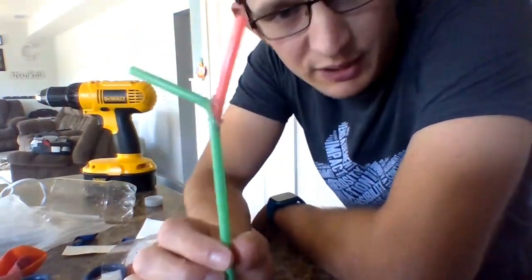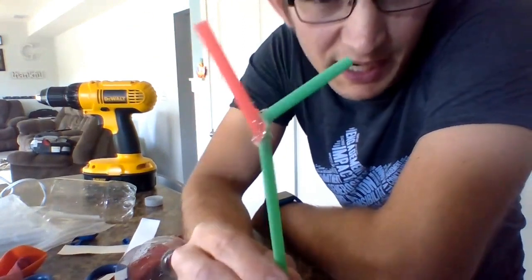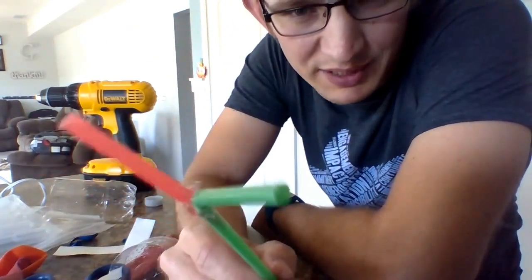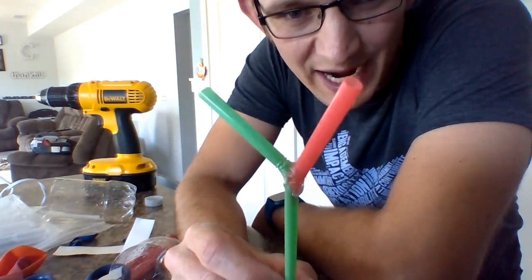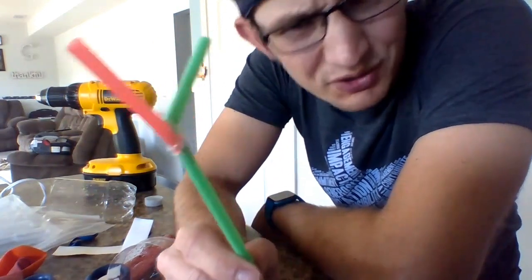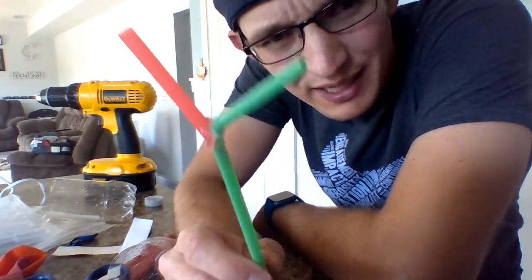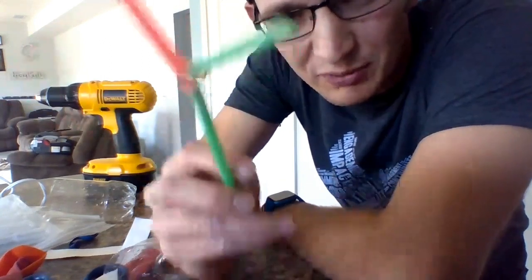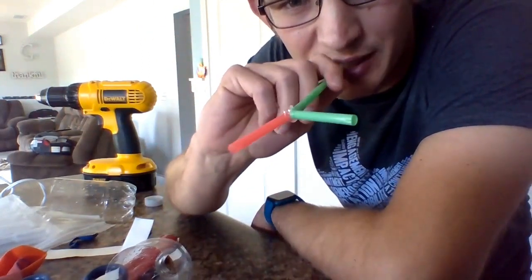So now I've got my trachea and my bronchi ready. I've let that hot glue dry. What I want to do is test to make sure that I don't have any gaps here with my hot glue. You can also use tape. It may not create as airtight a seal, but it'll still do the job. Let me check to see if this has created what I need it to do.